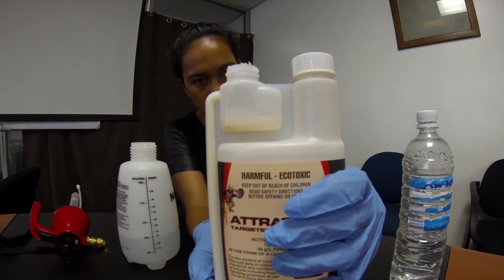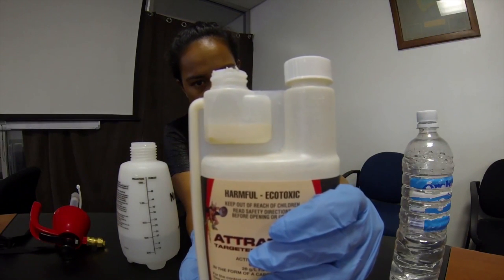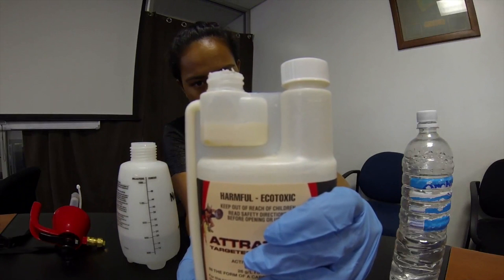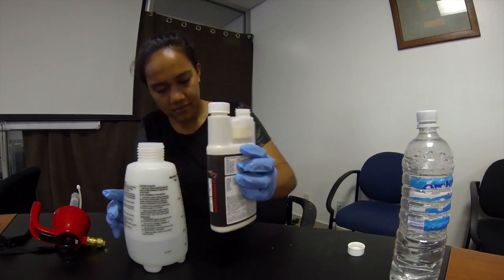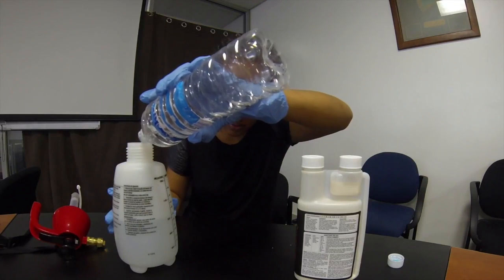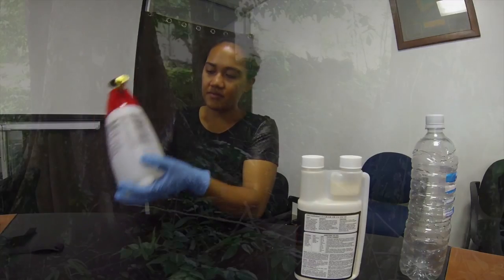Gently squeeze the middle of the bottle until the measuring cup fills with enough concentrate. Pour the concentrate into the bottle, then pour in the remaining water. Replace the spray nozzle and shake gently to mix the concentrate and water.